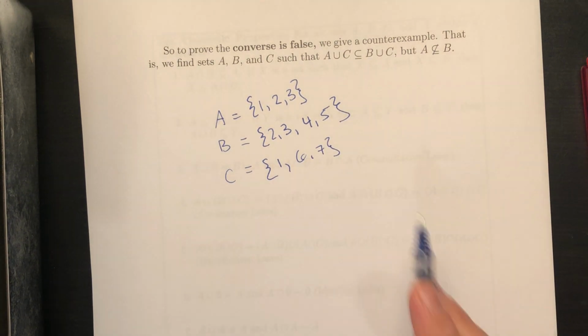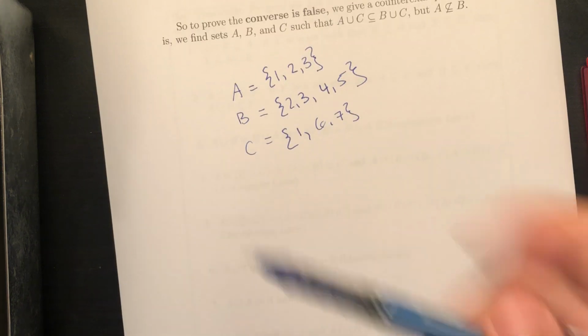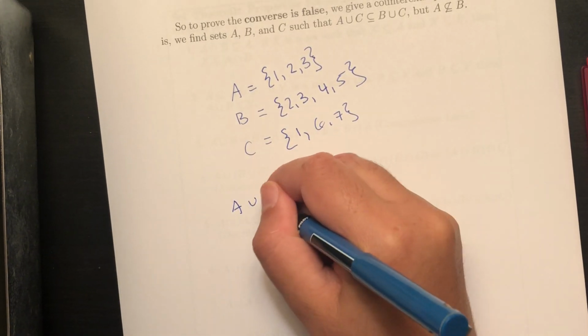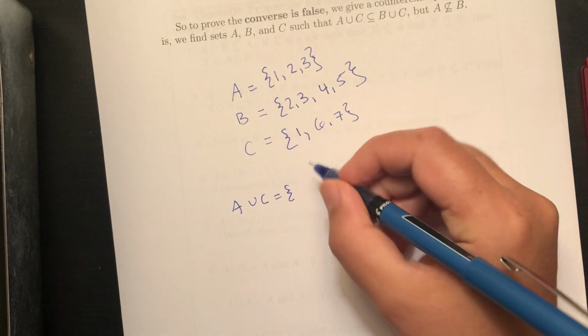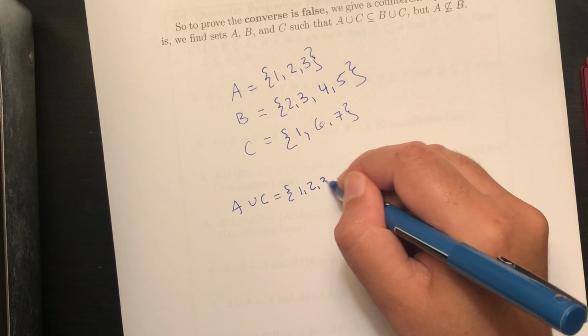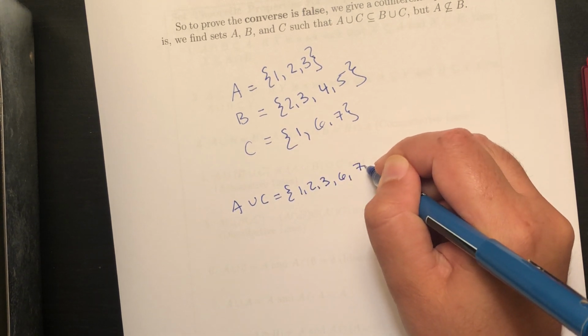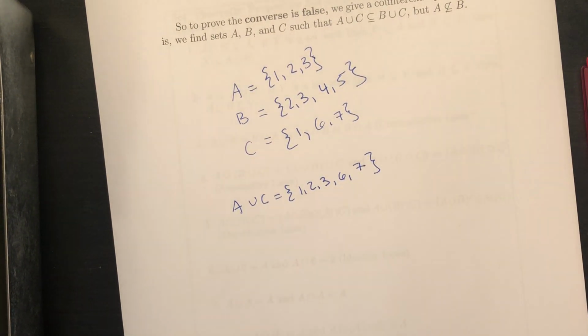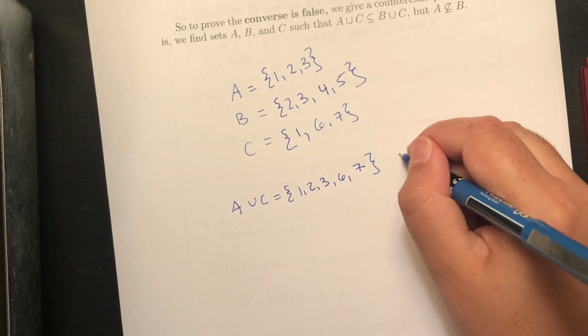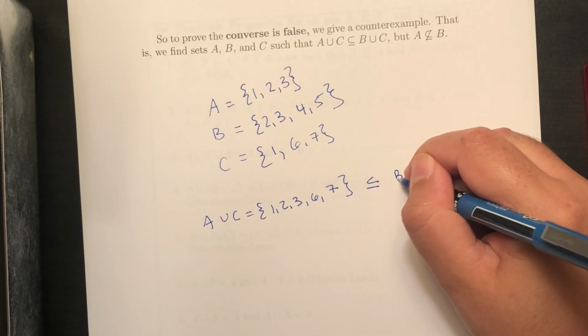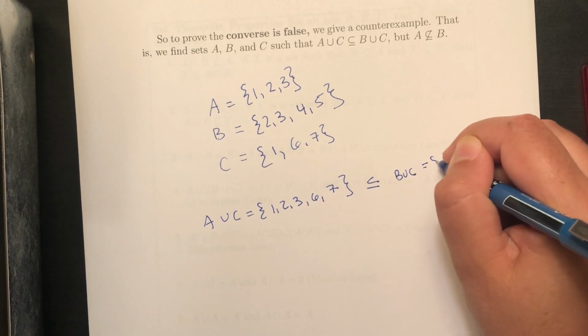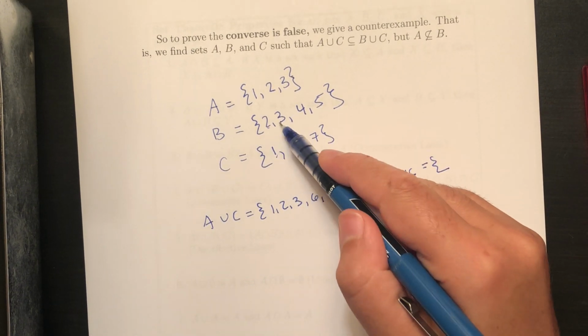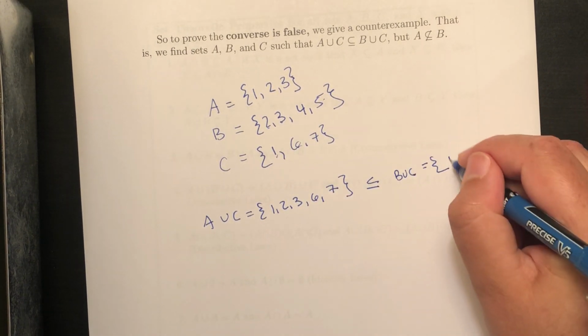You don't actually even need any more stuff in C here. But now it's true that A union C, which would be the set {1, 2, 3, 6, 7}, is in fact a subset of B union C, which is the set {1, 2, 3, 4, 5, 6, 7}.